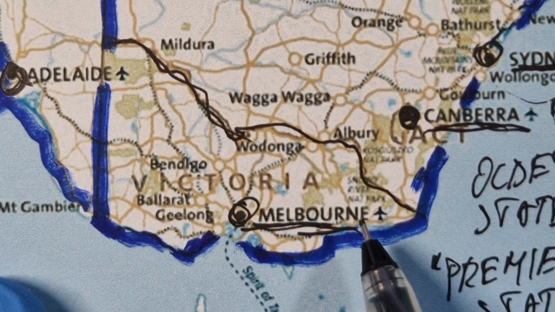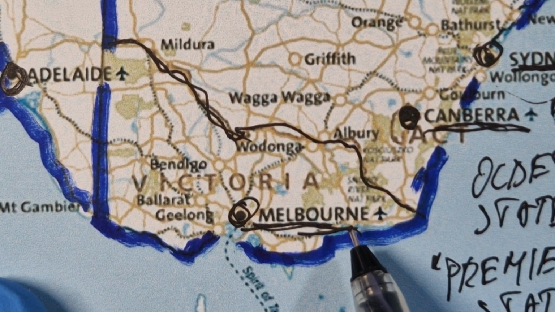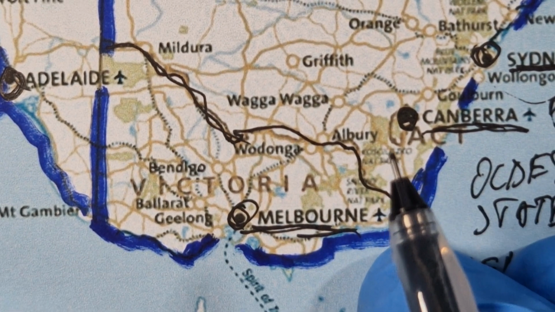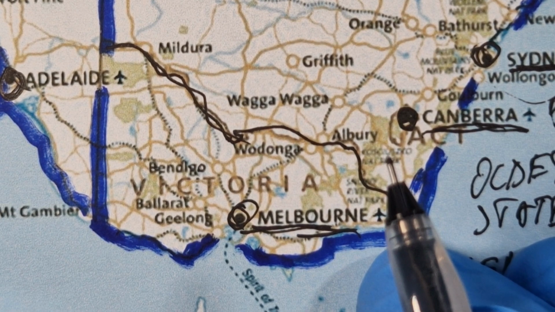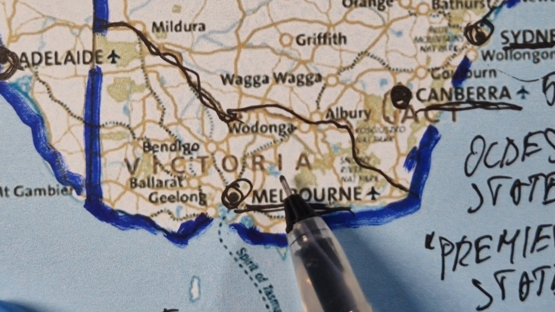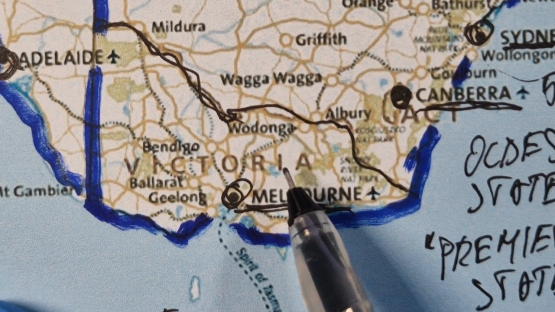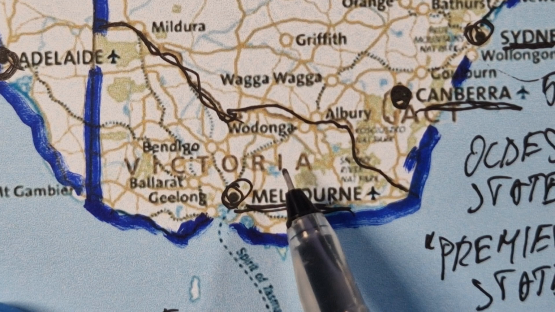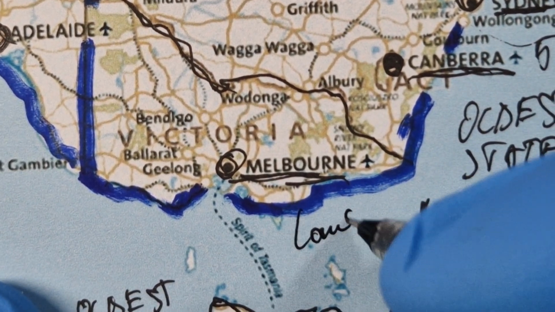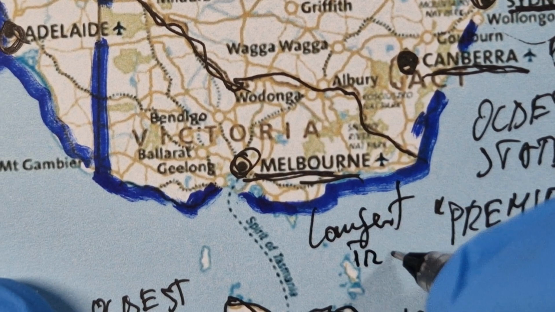Victoria is the smallest state in Australia, and Melbourne has the world's longest tram system, with a length of 250 kilometers and 1763 stops.